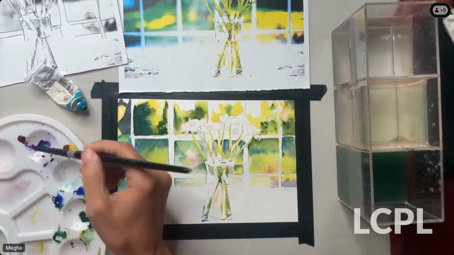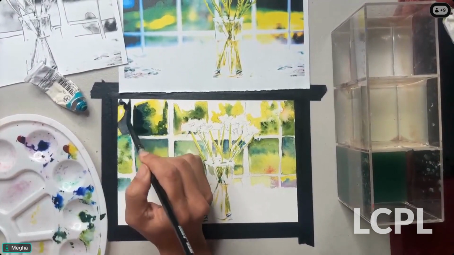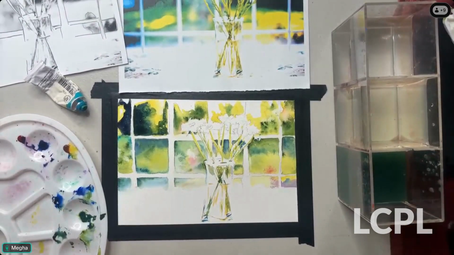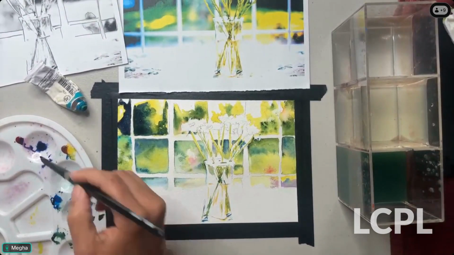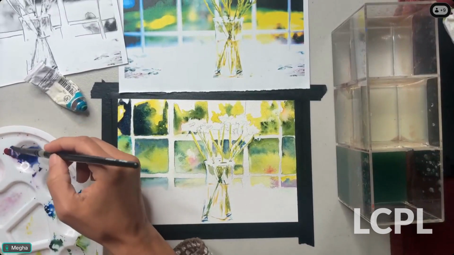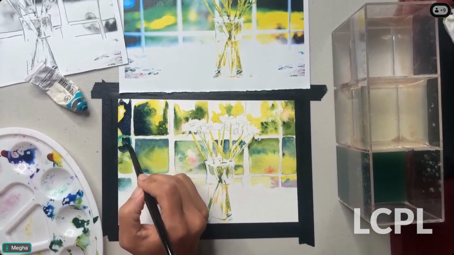Can even add some more purple here. See, it dried out. It's so light. So I'm going to go again in and fill in. Keep adding as dark as possible. The contrast should be really loud.